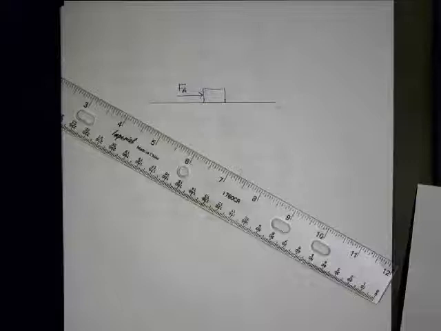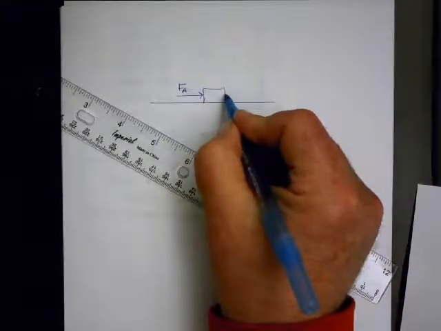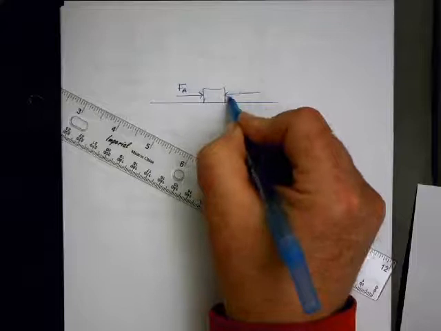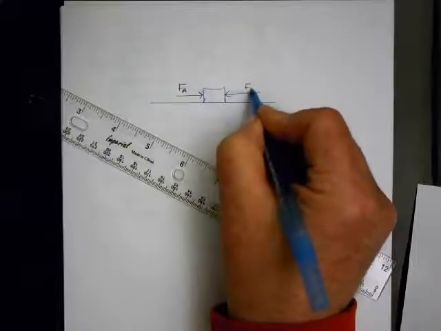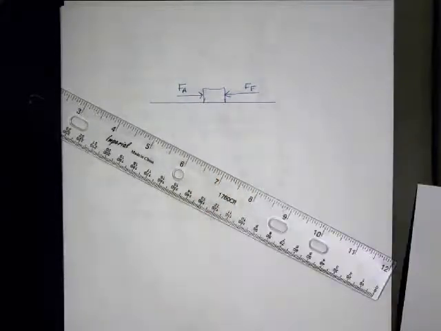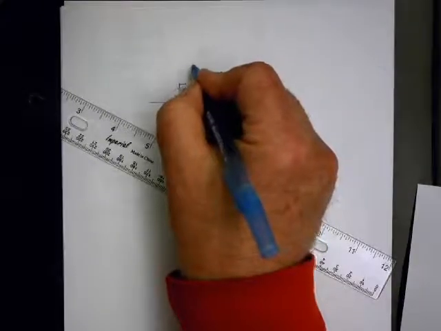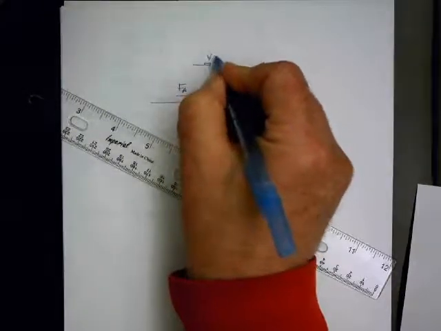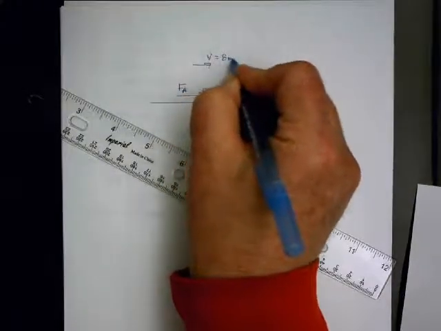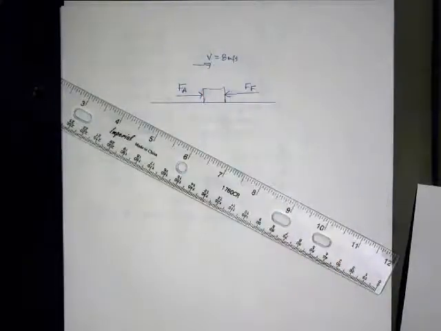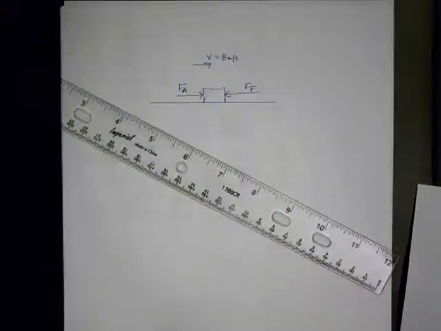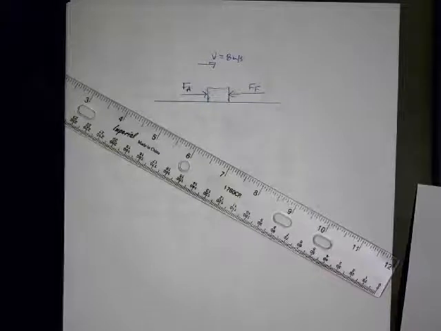And there is friction. And friction is always opposite the direction of movement. So if I'm in my picture here moving to the right, my friction has to be to the left.